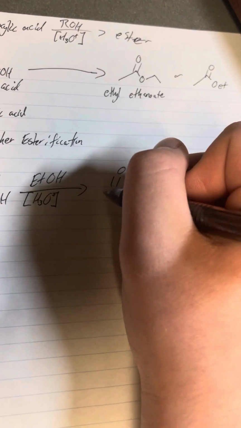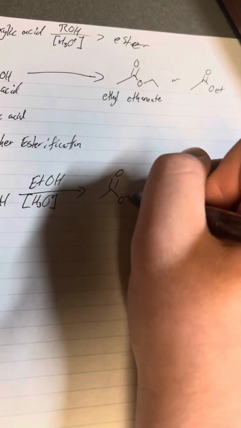So then the products are going to be, this is going to be an EtOH added with acid, and then that'll get you the Fischer esterification that yields an ethyl ethanoate. So you might recognize this EtOH as also ethanol.